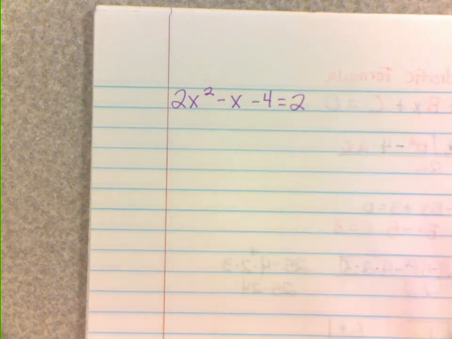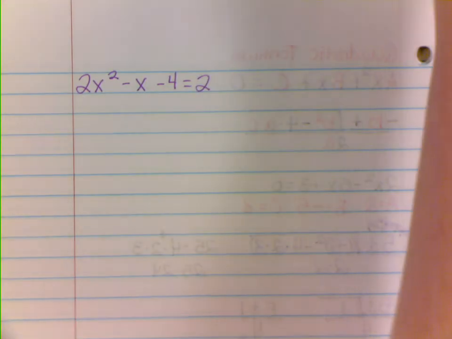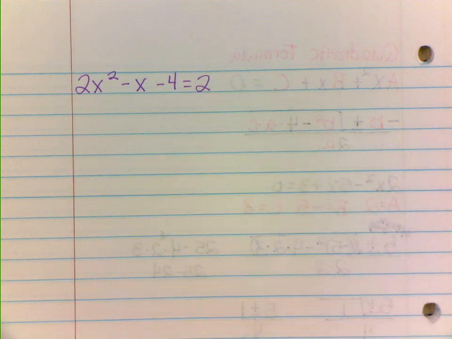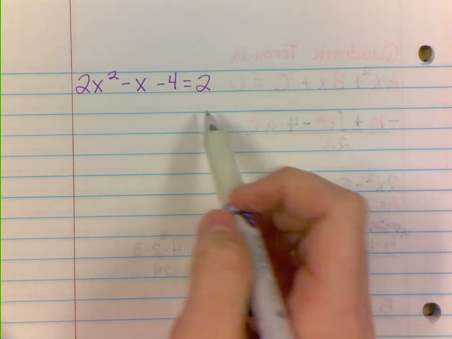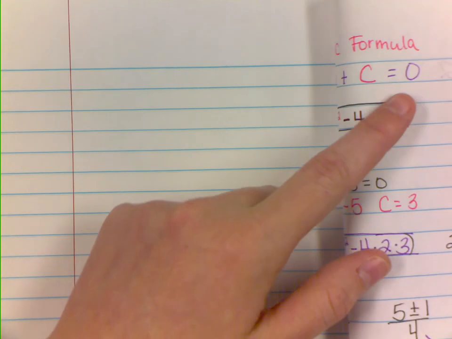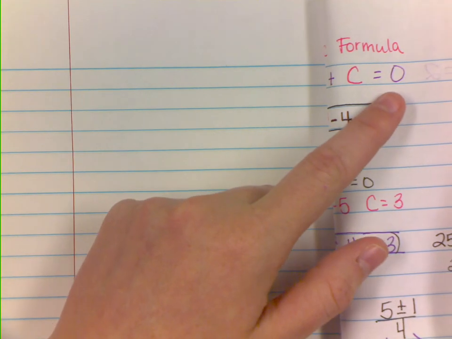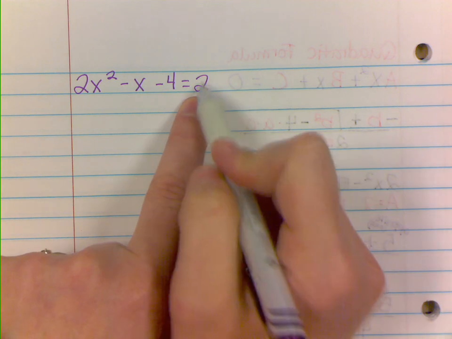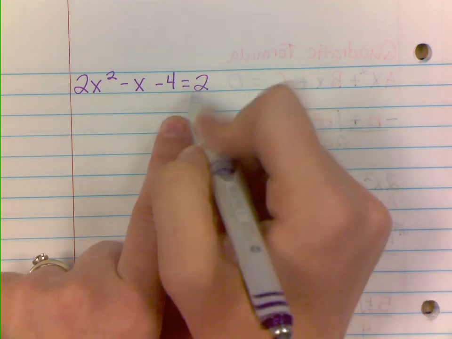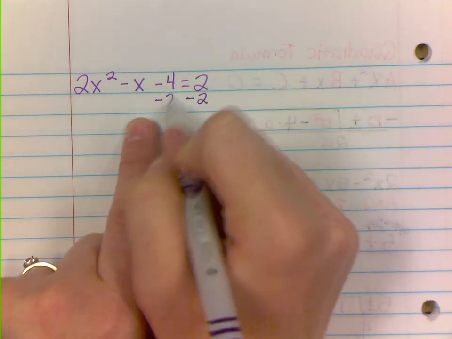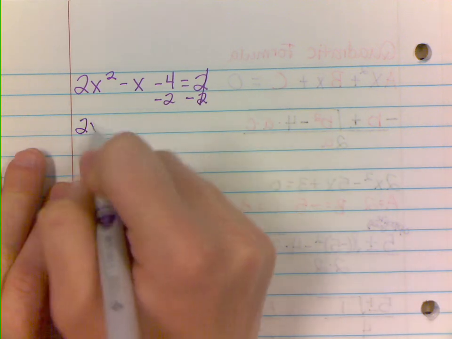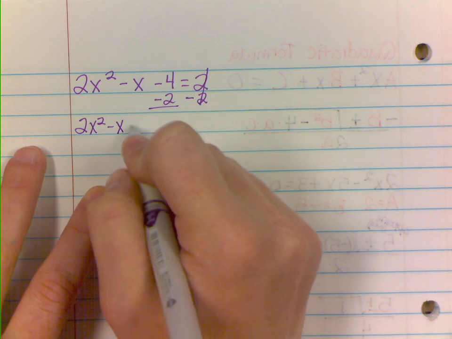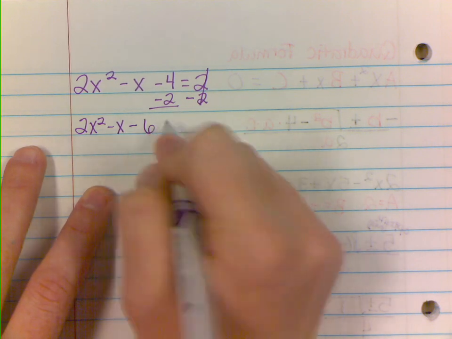Now, if you look at this problem, what did we say the 2 was? We didn't say anything on the other side, did we? Look back at the quadratic formula. It was equals 0, isn't it? So what do I have to make it equal? 0. So how do I get this 2 off that side? Negative 2. What's the opposite of add 2? Subtract 2. So 2x squared minus x, negative 4 minus 2? Negative 6.